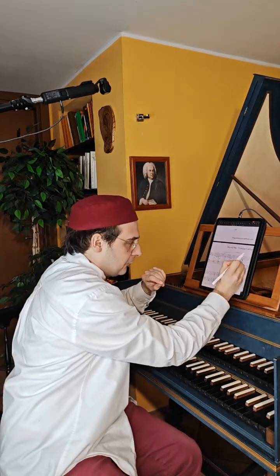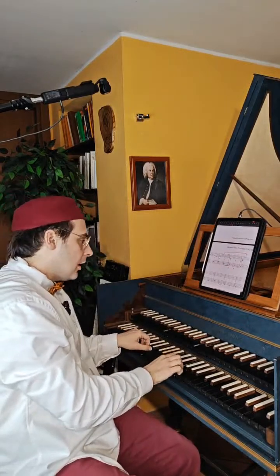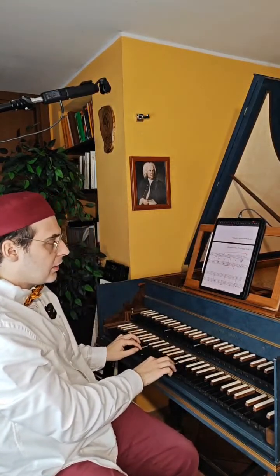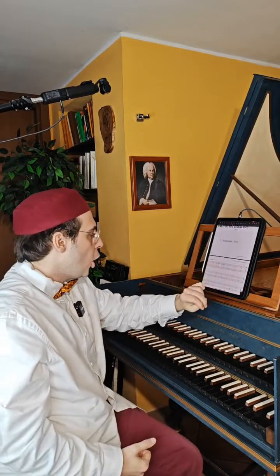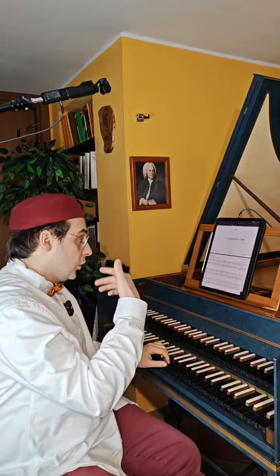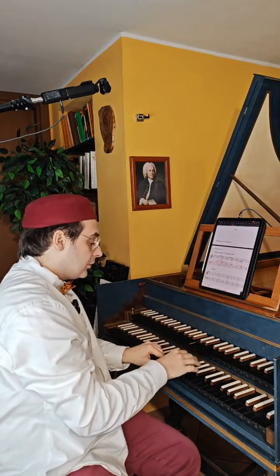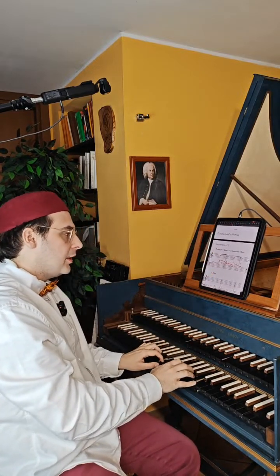So let's play the final section from the consonants. This way. Okay, from the beginning now. Fa, mi, fa, sol, la, sol, fa, la, sol, fa, mi, re, do.